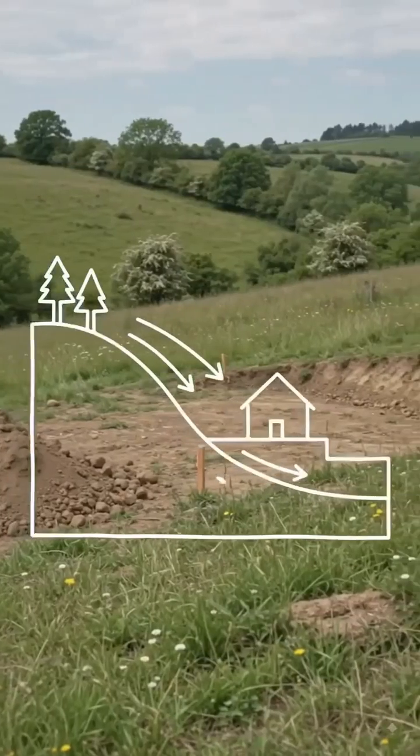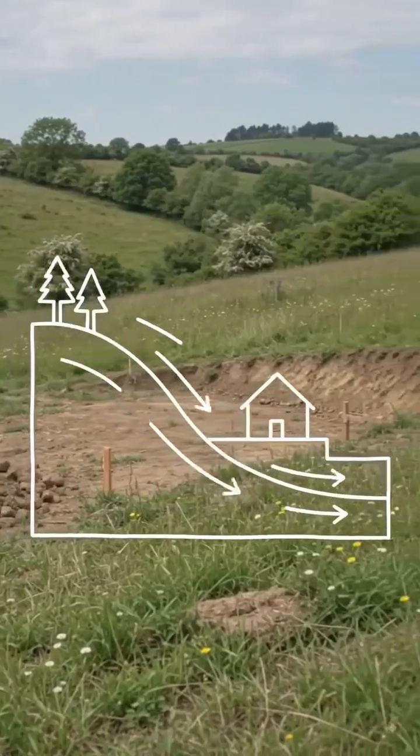Lesson 54, cob construction. Find a site with good drainage. Notice how water flows away from this slope. Next, we will test our soil.